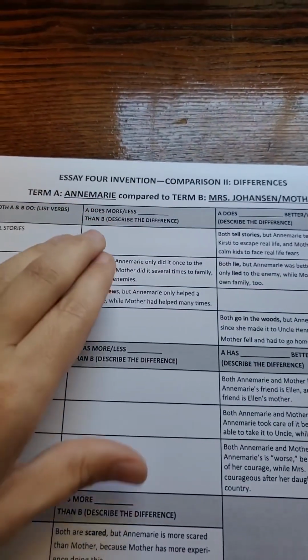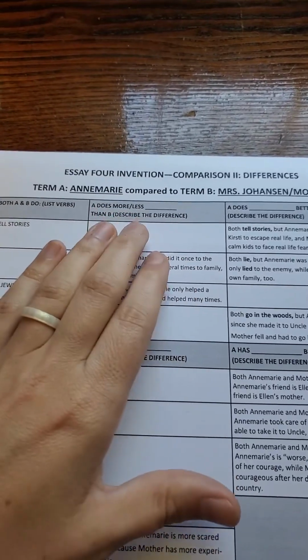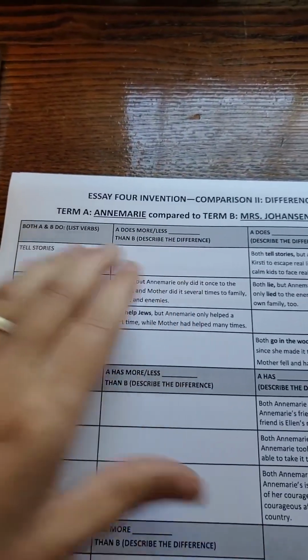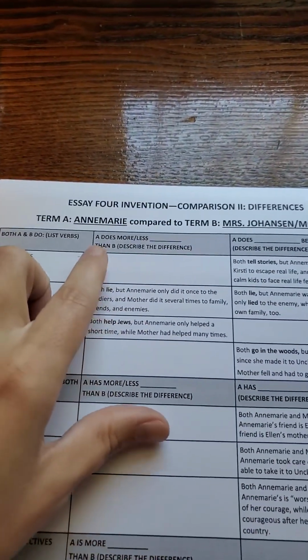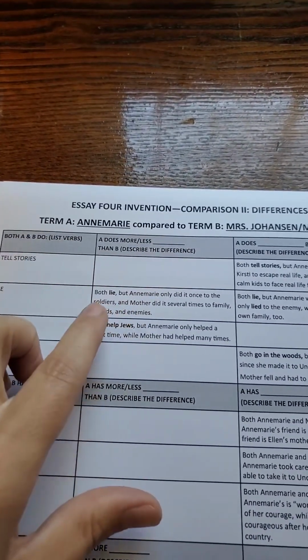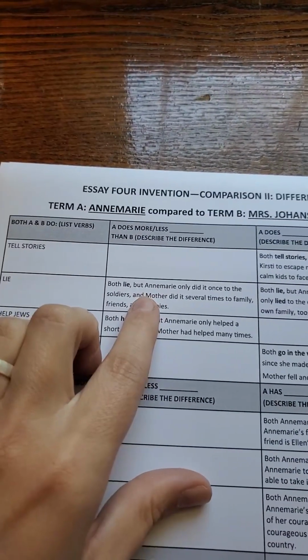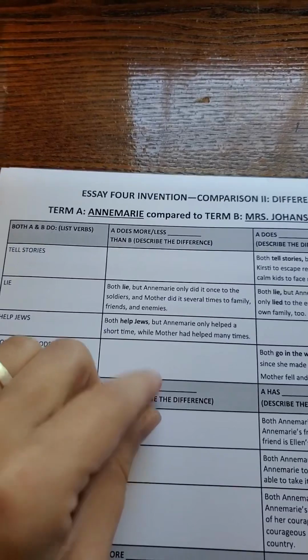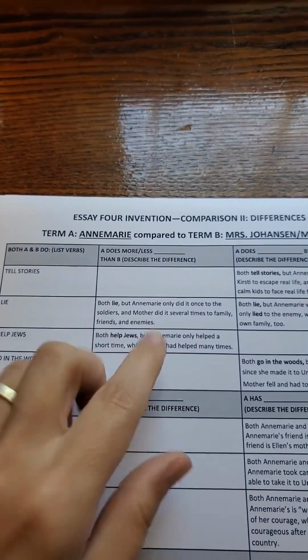And then in this column, we're going to say A does more or less than B, and you're going to describe that difference. You may not be able to fill that in for every single thing, but you can fill it in for the ones where A does more or less than B. So in here, for instance, they both lie, but Anne-Marie only did it once to the soldiers. And we see in the book that Mother actually did it several times to her family, friends, and her enemies.